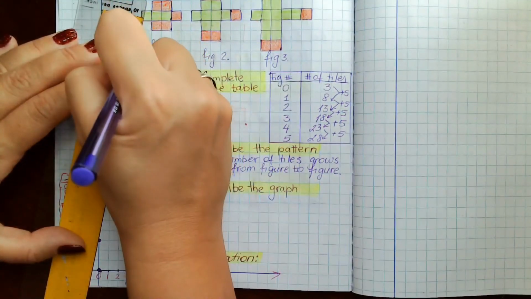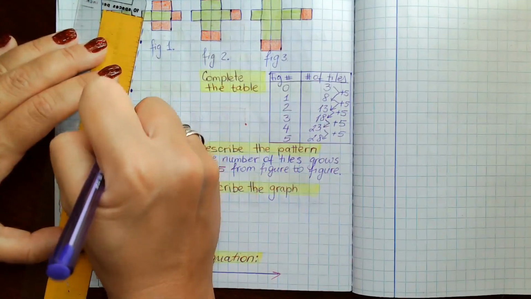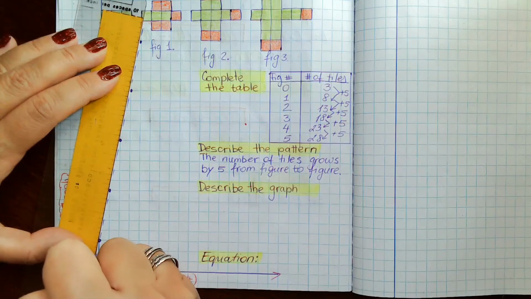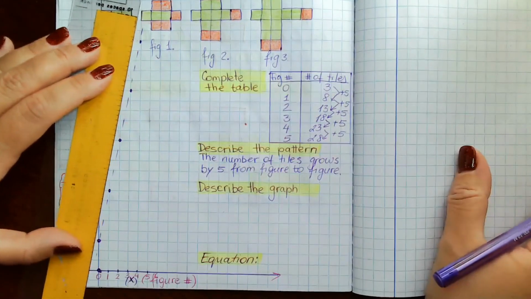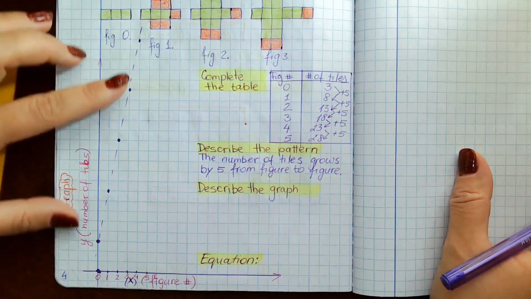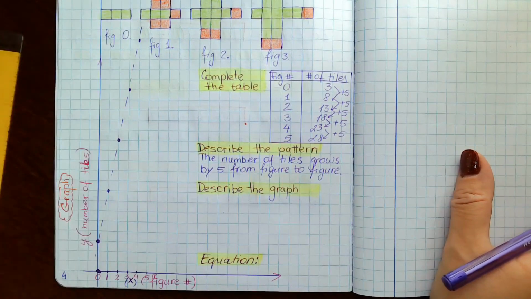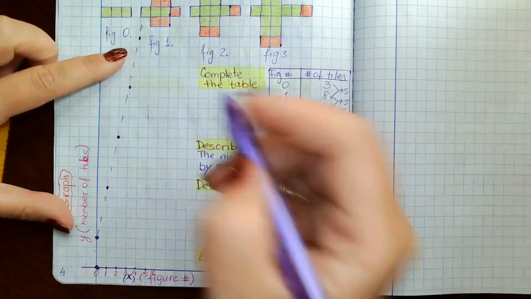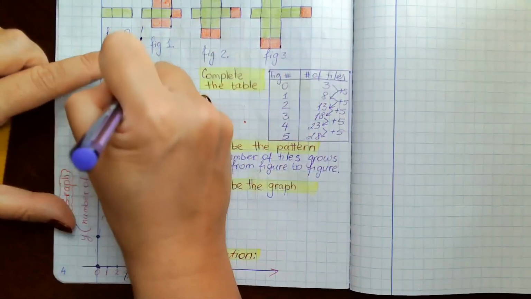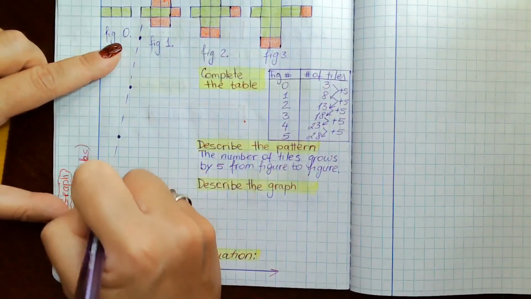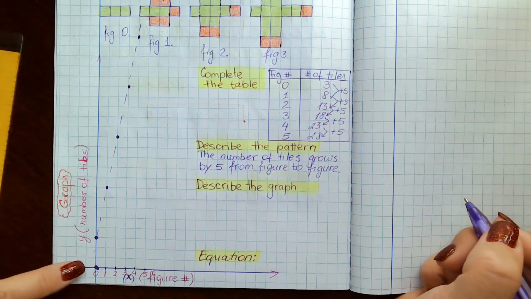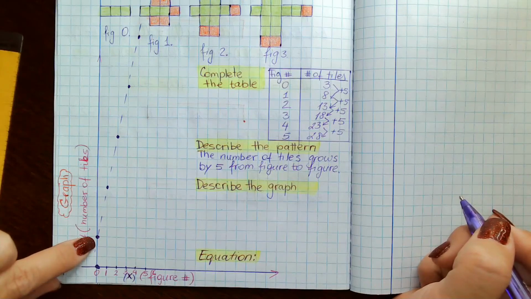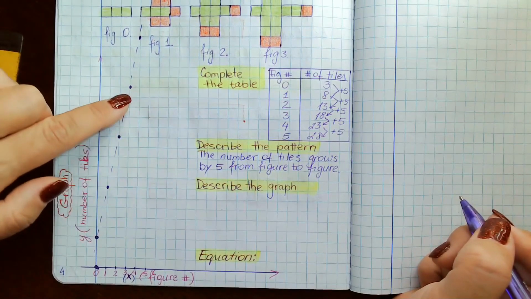It is a line. I'm going to have a dashed line just showing that it will follow a linear growth, but I'm not tracing a straight line because it's a discrete function, but we'll get there again later. So the number of tiles from figure to figure increases by 5. So original or starting was 3 tiles, then from there on plus 5, plus 5, plus 5, plus 5.